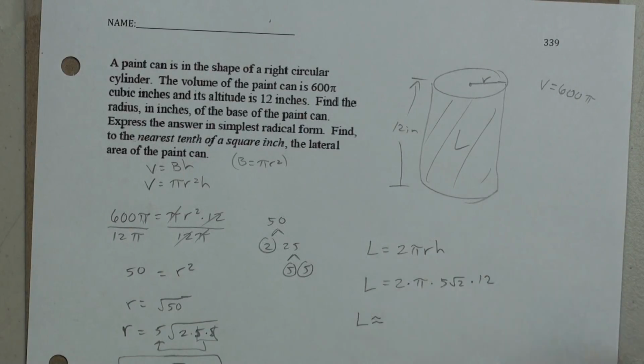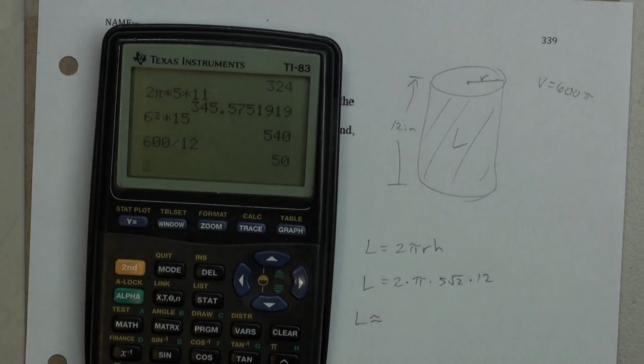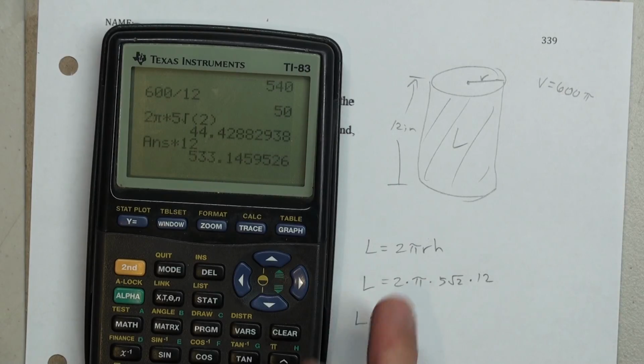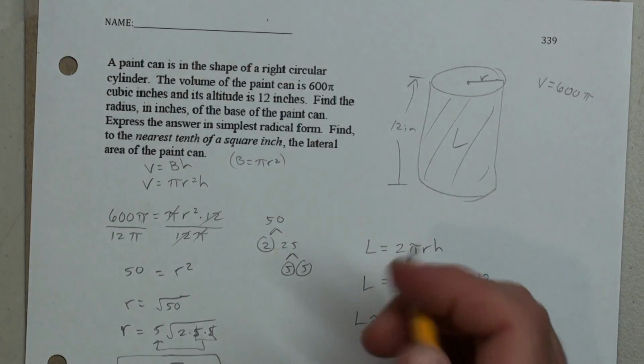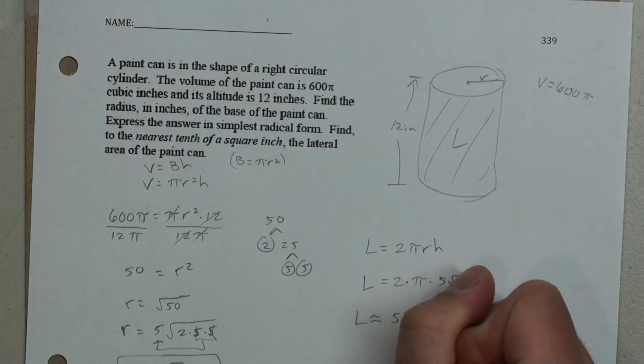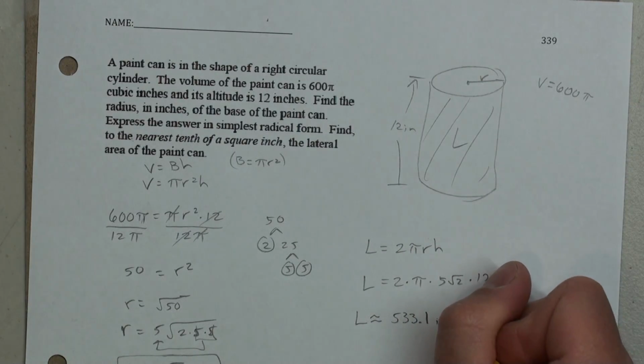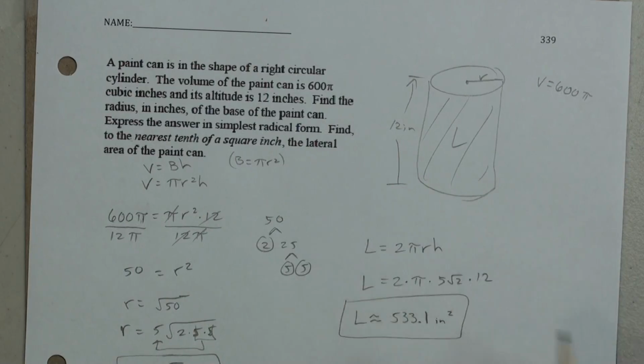So L is approximately, because they want this to the nearest tenth of a square inch, 2 pi times 5 radical 2 times 12, 533.1 inches squared. Okay?